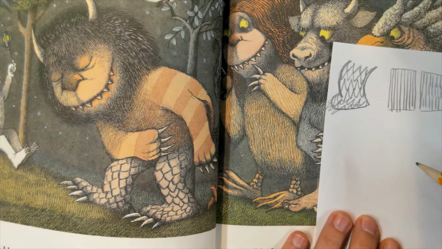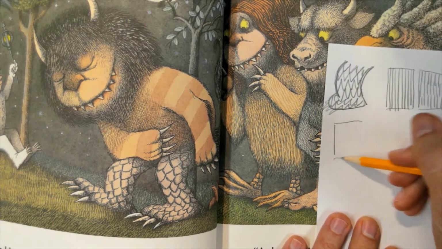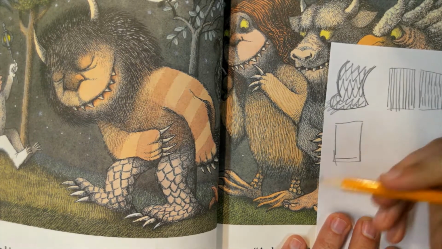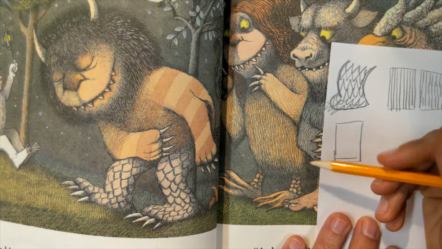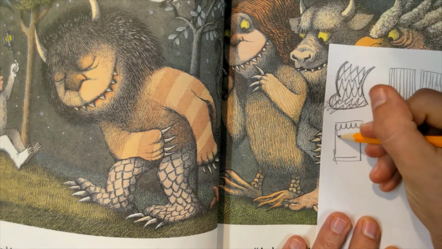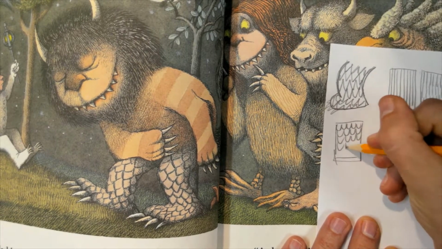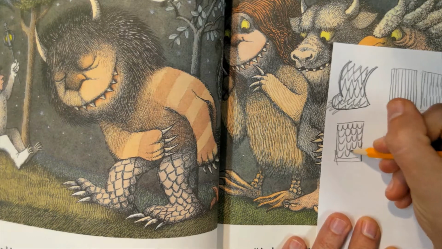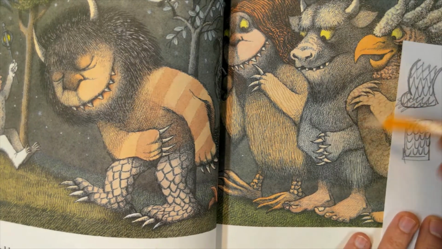And then let's do one more thing while we're talking about this lady, and that's her feet. She has more like chicken feet, which are different from the scales on the first monster. So to do that, Mr. Sendak did, instead of long, tall V's, some little U's. Pretty cool.